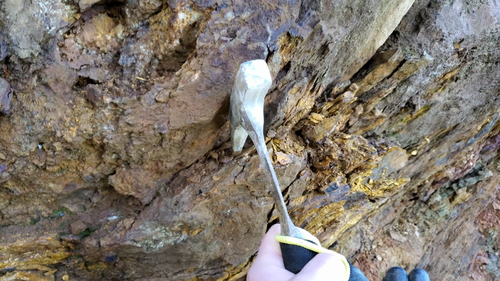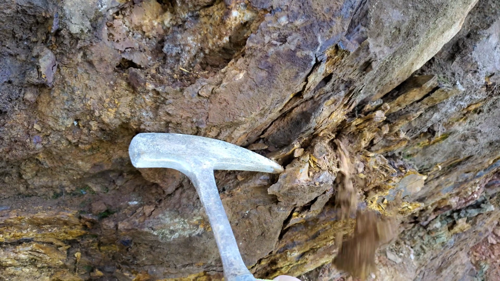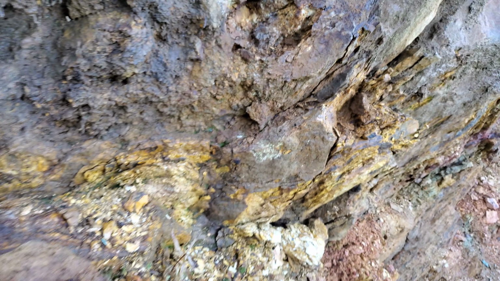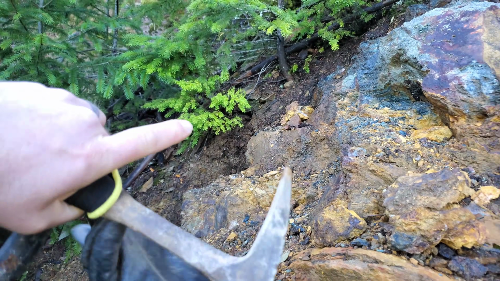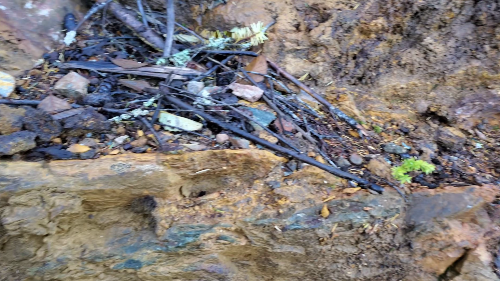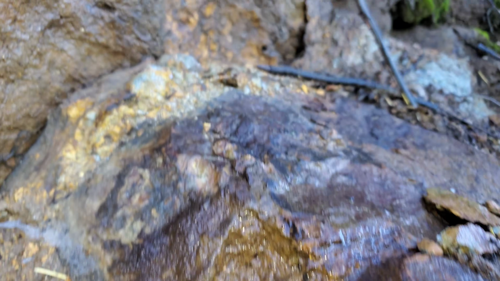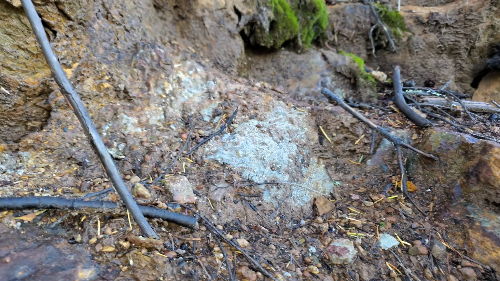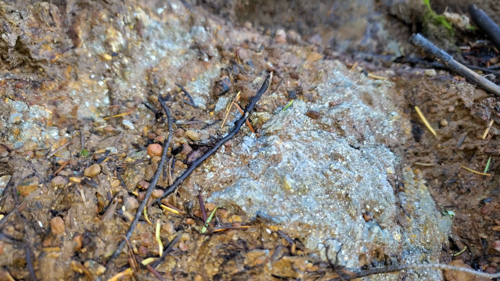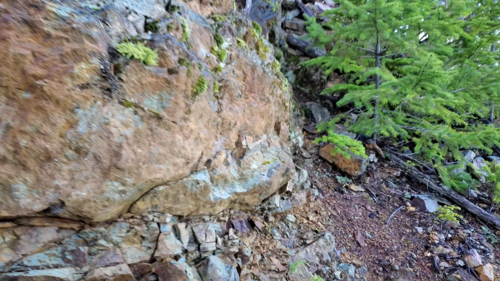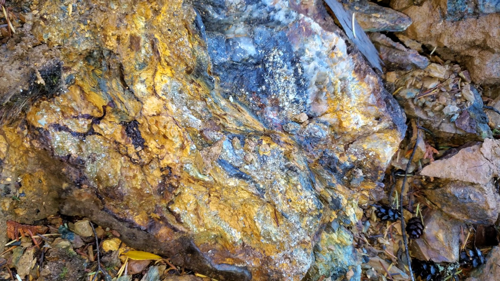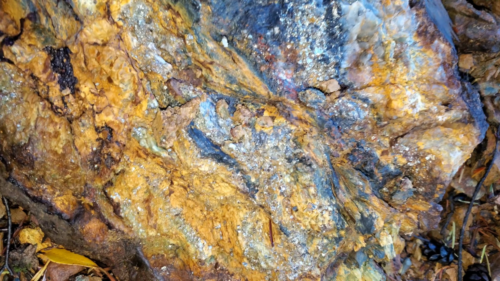So we're just going to search this area a bit better. I noticed a couple other smaller veins. We'll go take a look at those. We want to go up through the bushes here and see if we can expose this a bit better. More exposed right here. It's just solid sulfides. And you got more there.